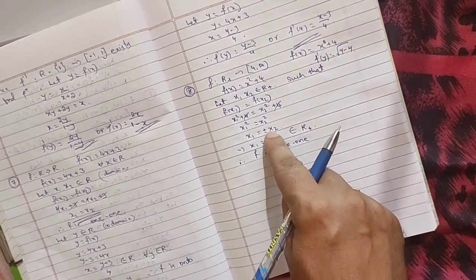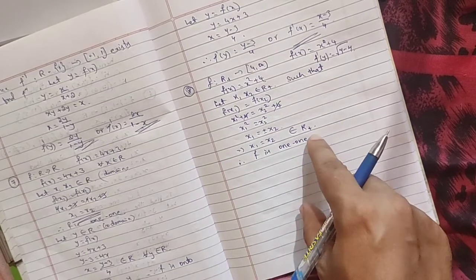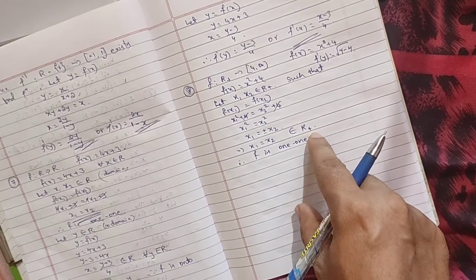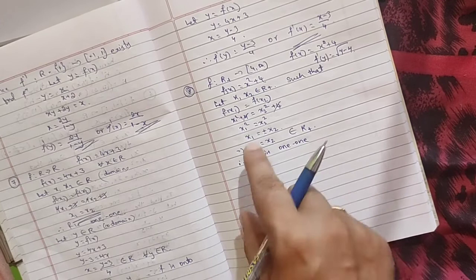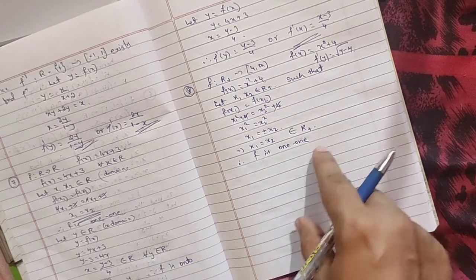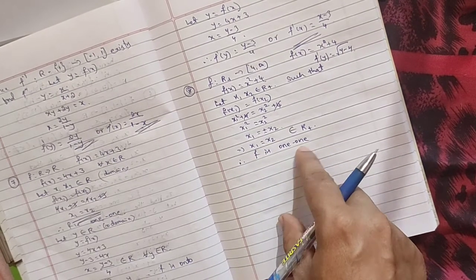Otherwise this would not be a one-one function, but we only consider R plus, the non-negative real numbers. That's why x1 and x2 are equal. Therefore we can say f is a one-one function.